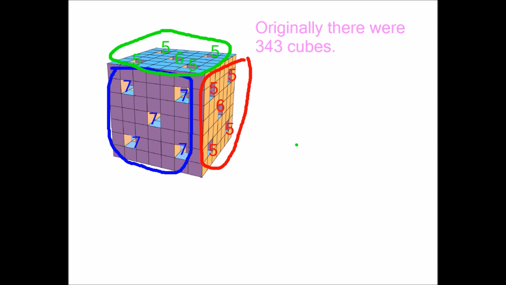So we're going to write our final answer right here. From 343, I'm going to subtract 35, 26, and another 26, and my answer turns out to be 256. So that's our answer. 256.